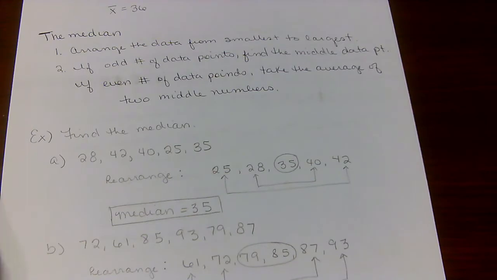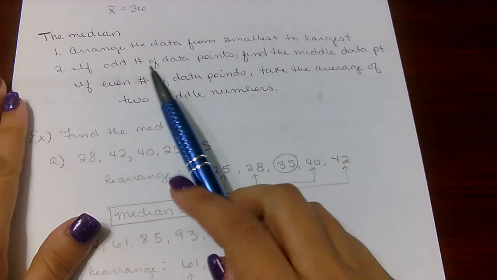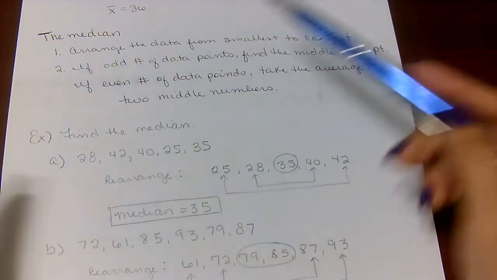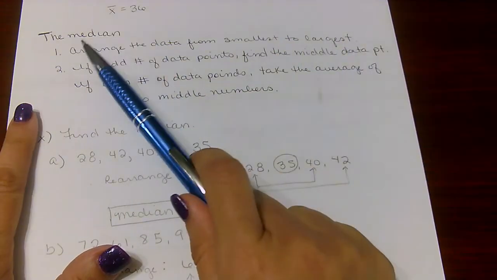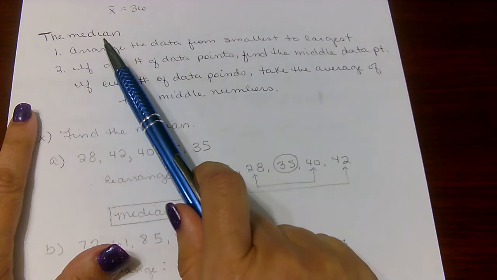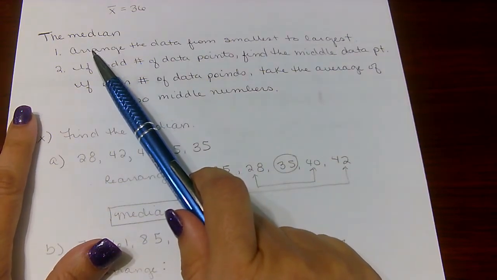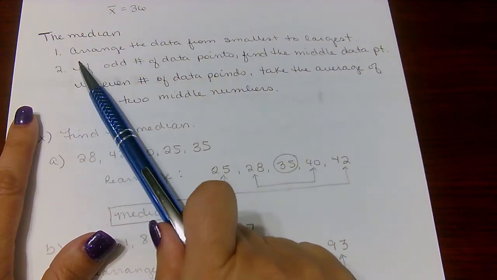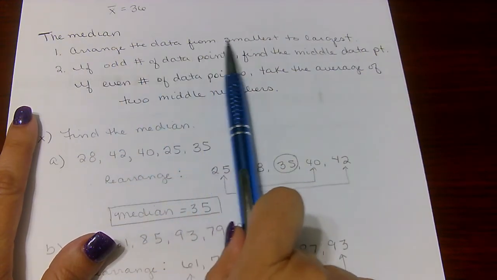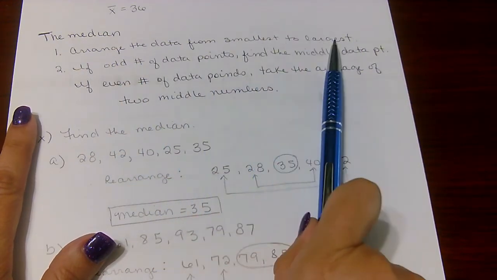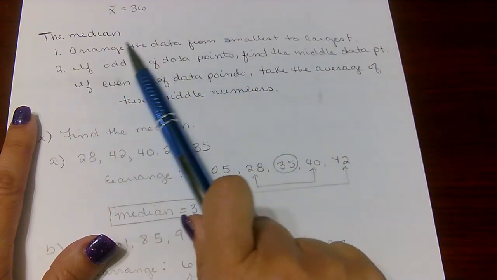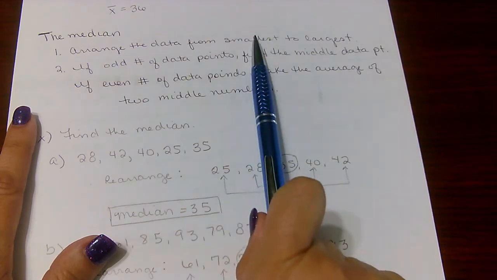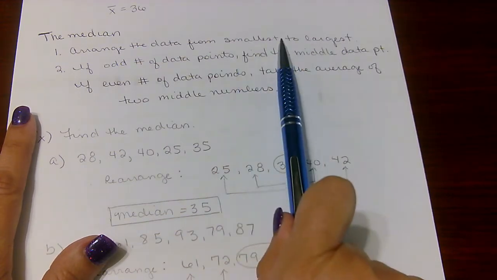The next type of central tendency is called our median. The median is going to be literally the middle value. I like to tell the students, remember, if you're going down the freeway, the median is located exactly in the middle. The first thing we're going to do is arrange the data from the smallest value to the largest value. A lot of students forget this, and this is what causes it to be wrong. So make sure you arrange from the smallest to the largest.